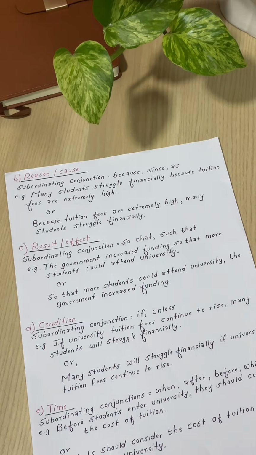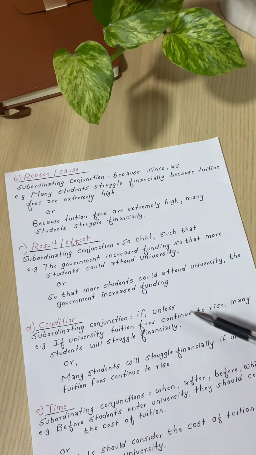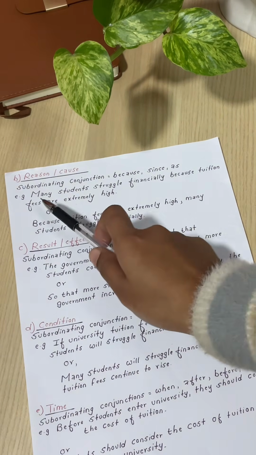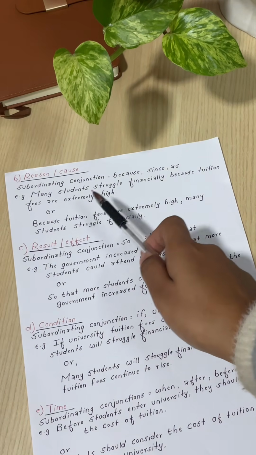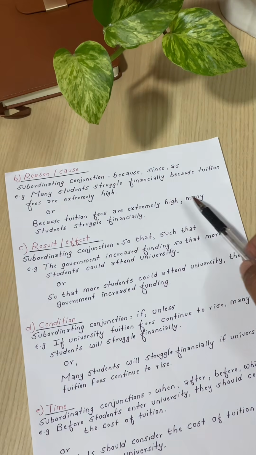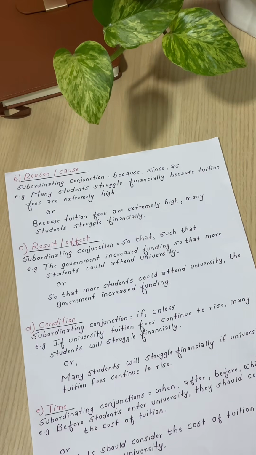For giving reasons or causes, we use subordinating conjunctions such as because, since, as. Example, many students struggle financially because tuition fees are extremely high. You can also write because tuition fees are extremely high, comma, many students struggle financially.